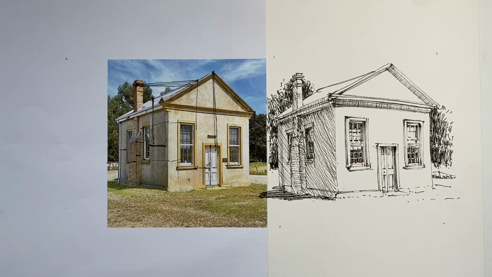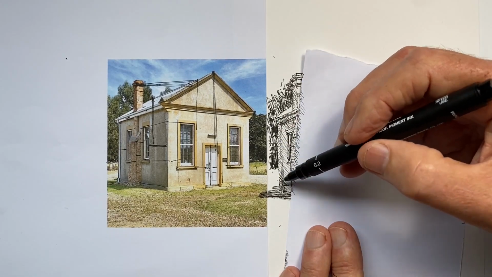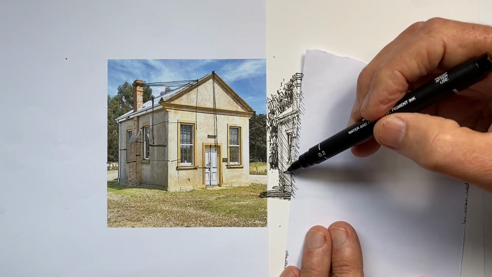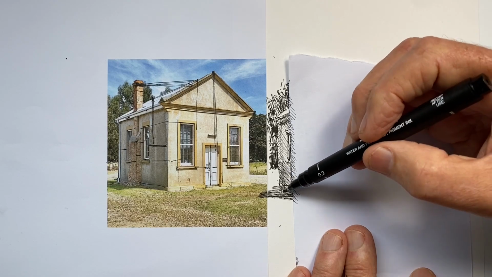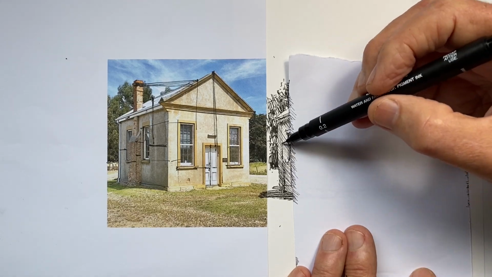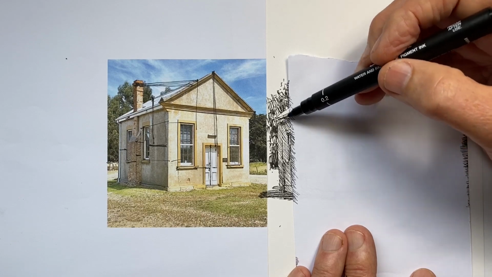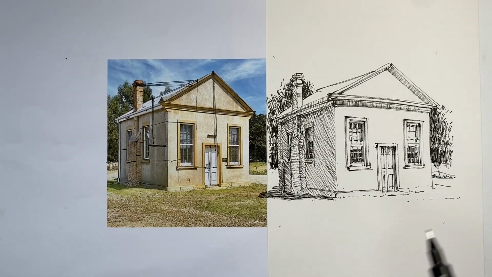It's not just about defining edges, it's about creating a sense of three-dimensional form. And even black lines is not always a good way to do it. It's possibly not often a good way to do it. And it doesn't necessarily take a huge amount of time. As I said, this drawing was 25 minutes.